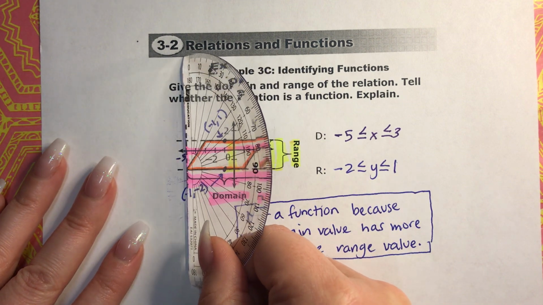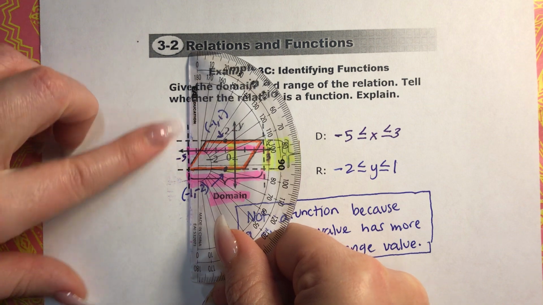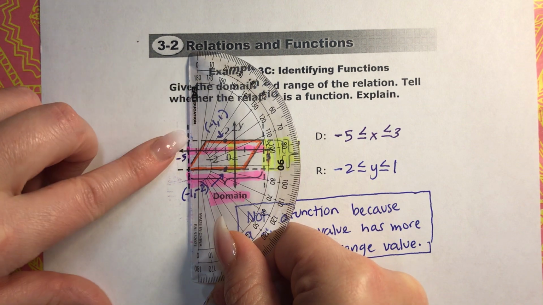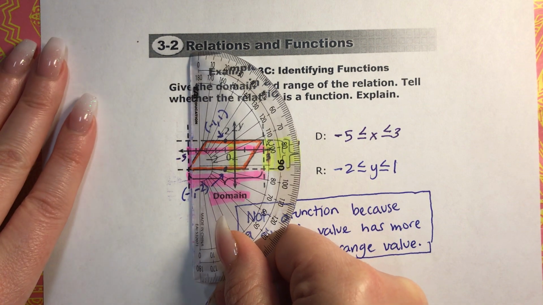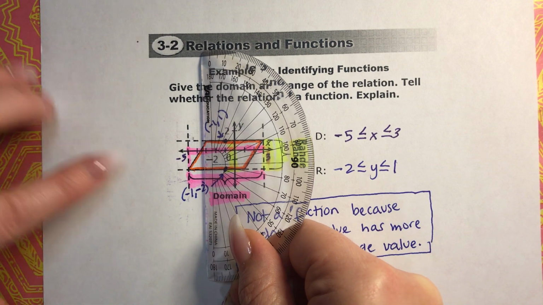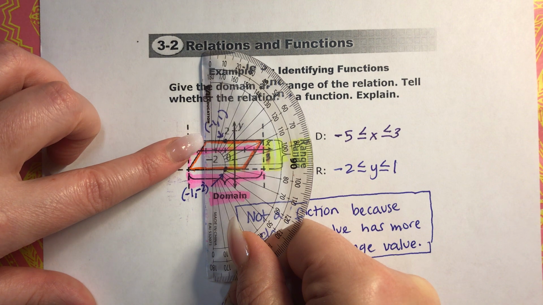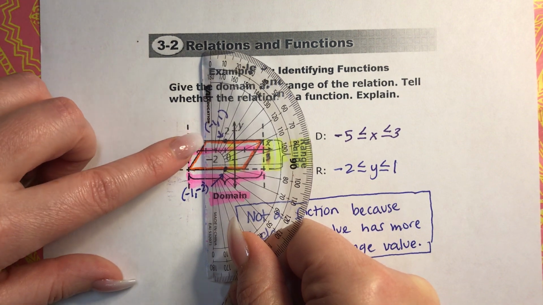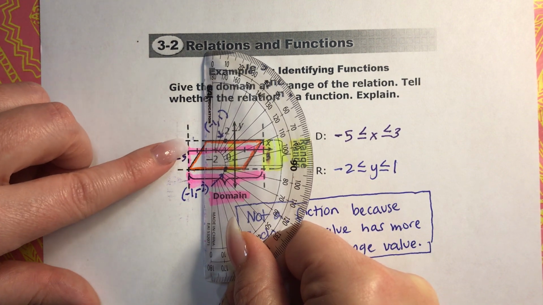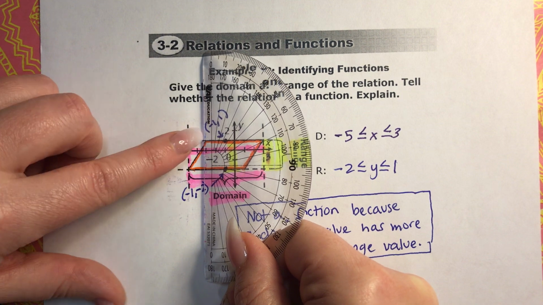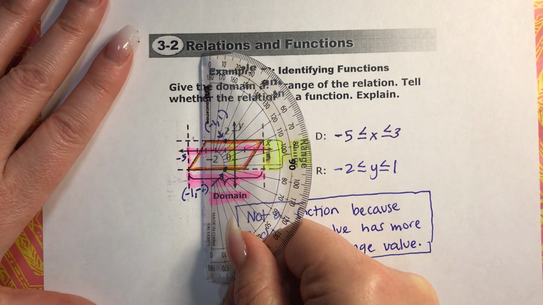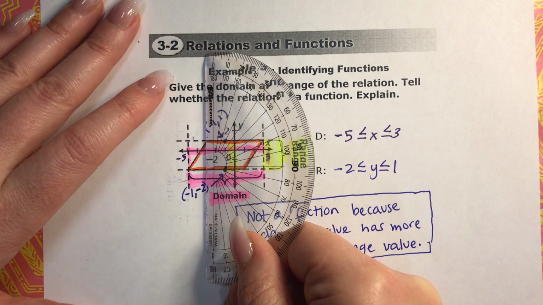So if we look here, this vertical line hits the orange right at the corner, so it hits it in one place. But as we move this vertical line over, the vertical line hits the orange here and here. So it hits it in more than one place. And this vertical line is actually talking about the range values. So it represents those two different range values. So that would mean that this is not a function.